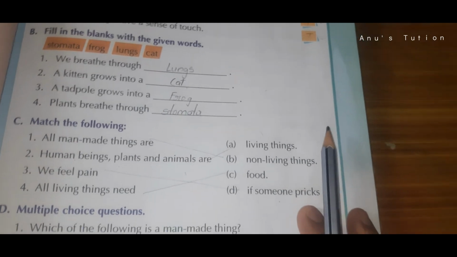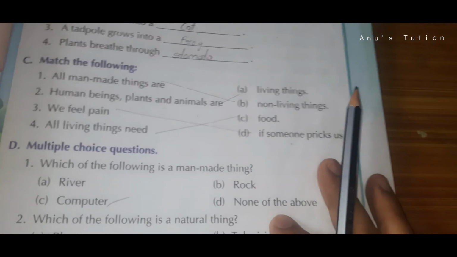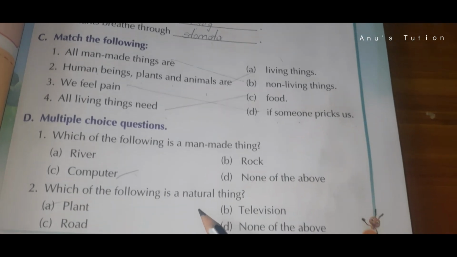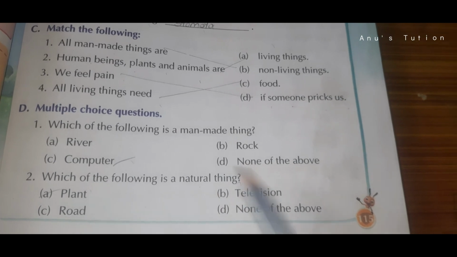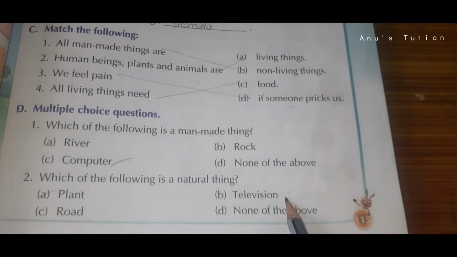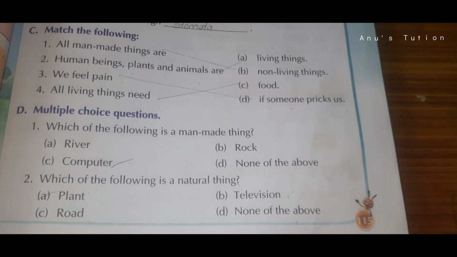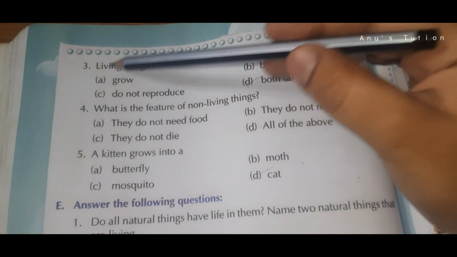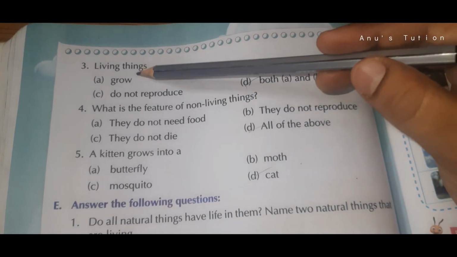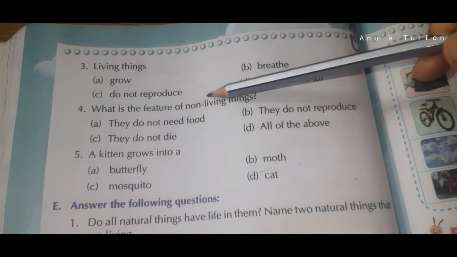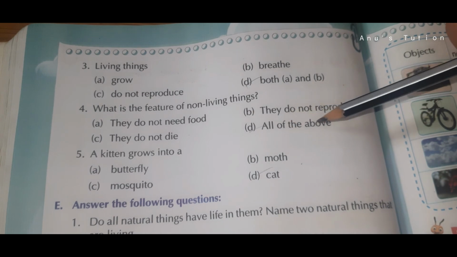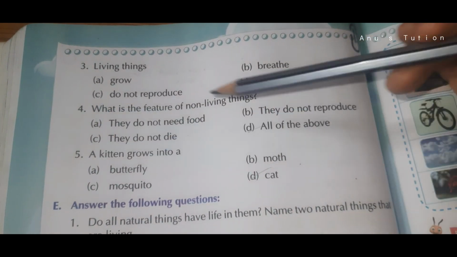Next, which of the following is a man-made thing? River, rock, computer, none of the above. Computer. Which of the following is a natural thing? Plant, road, television, none of the above. Road is not a natural thing. Television is not a natural thing. Plant is a natural thing. Living things grow, breathe, do not reproduce, both A and B. Living things can grow and breathe. What is the feature of non-living things? They do not need food, they do not reproduce, they do not die, all of the above. All of the above.